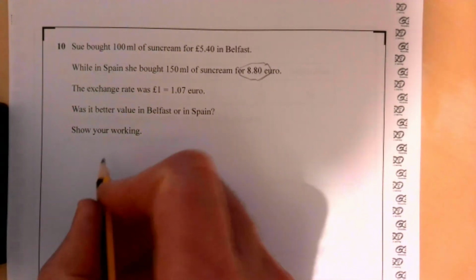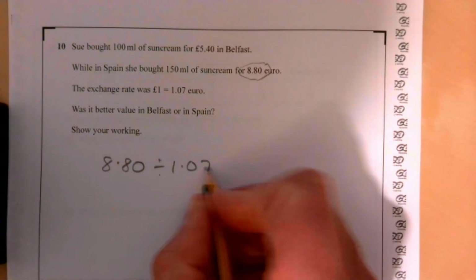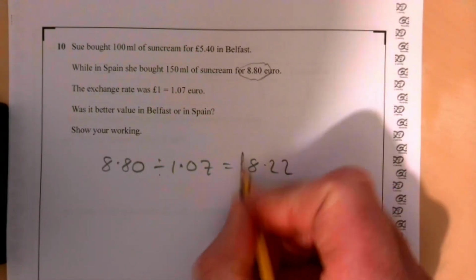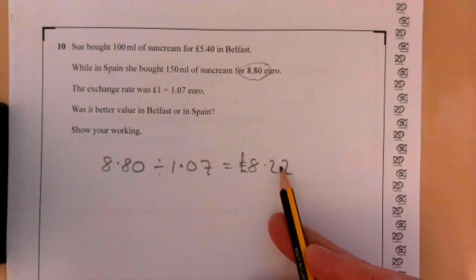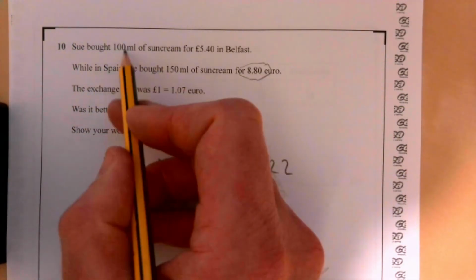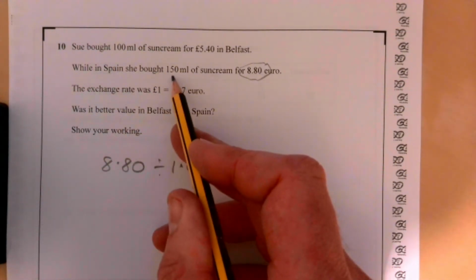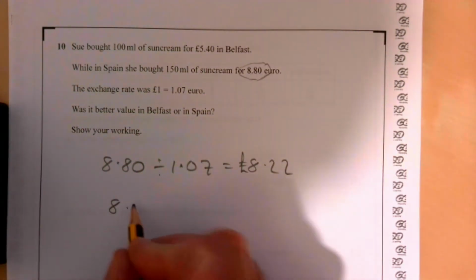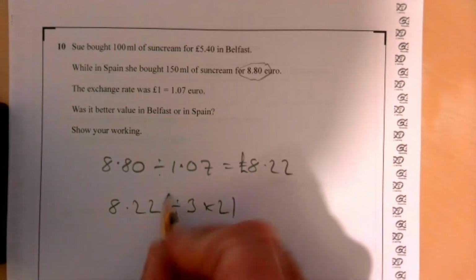So I'm going to go for 8.80 divided by 1.07, which is going to give us £8.22. So that's good. It's got everything now in the same currency at least. Now remember, it's not the same amount. So this is 150 mils, and so we need 100 mils worth. So hopefully you can see if you divide there by 3 and times by 2, we'll get the equivalent price. So we're going to do 8.22 divided by 3 and times by 2.